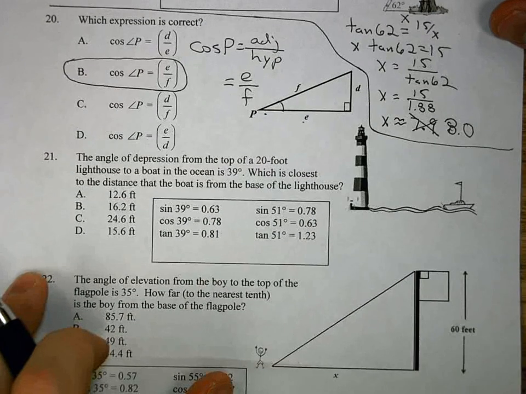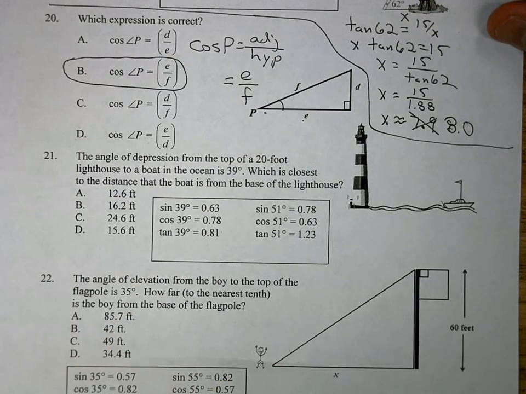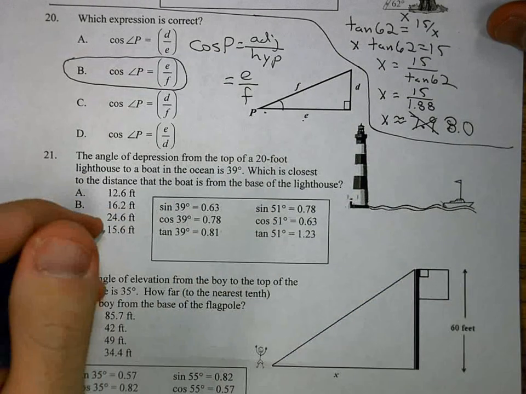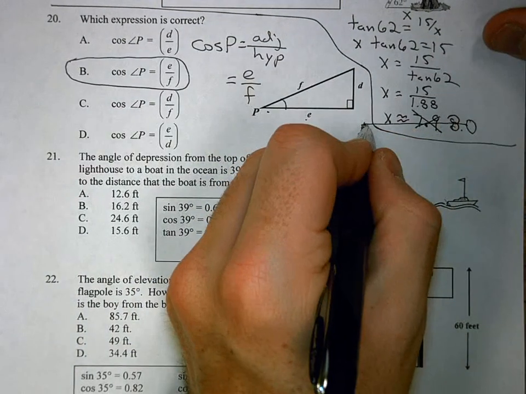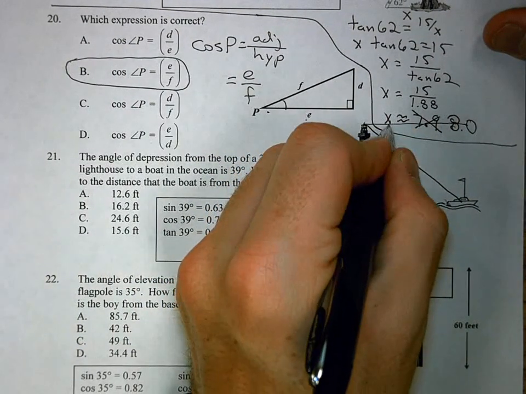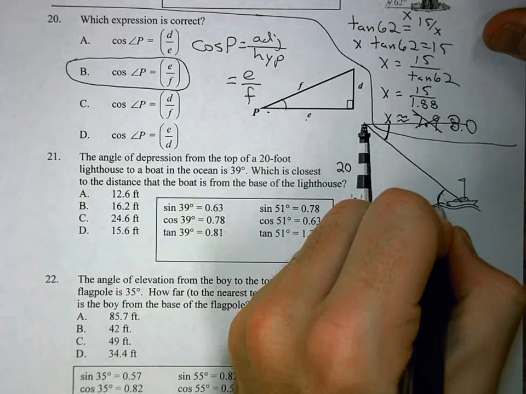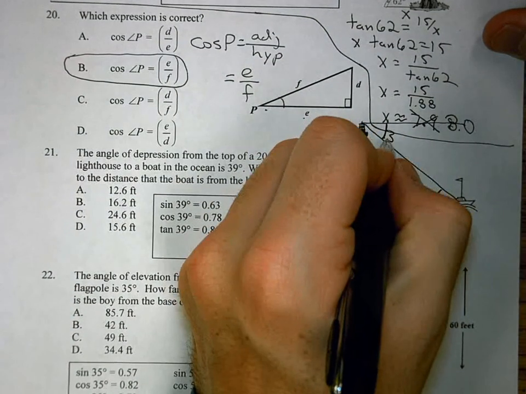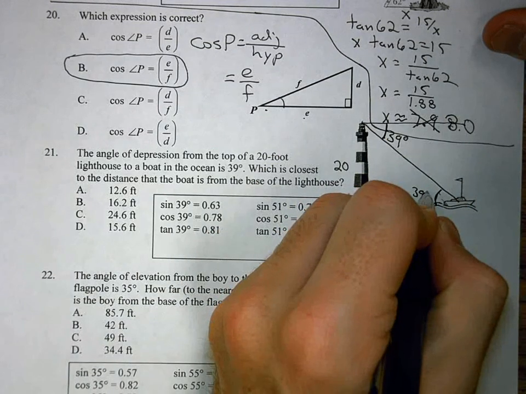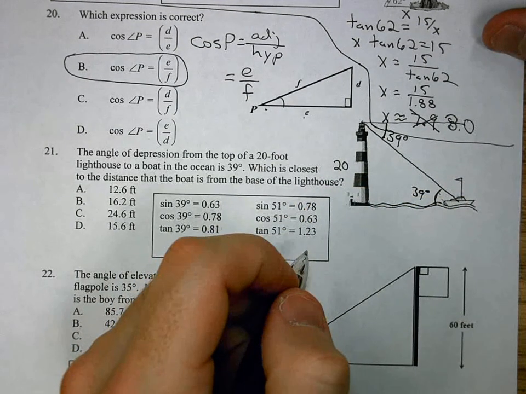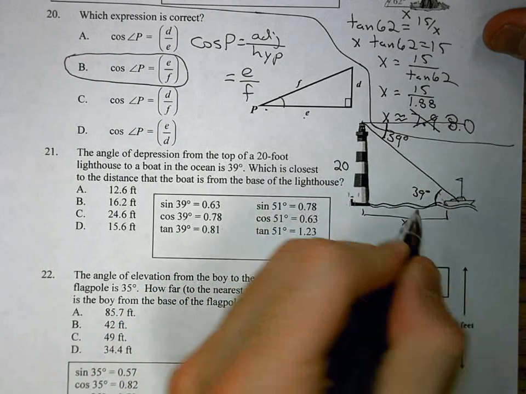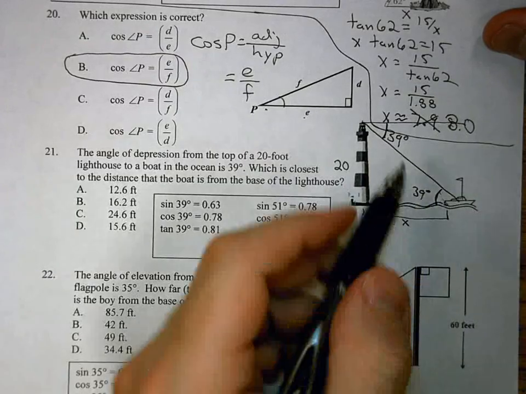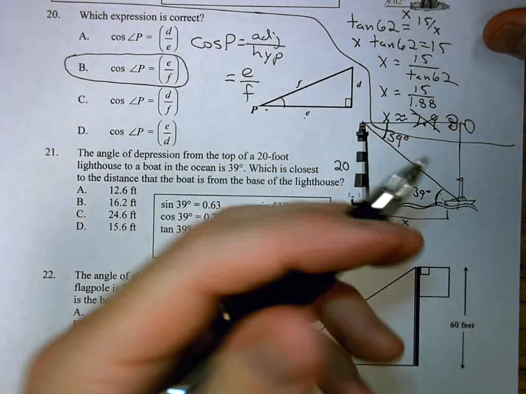21, we have an angle of depression from the top of a 20-foot lighthouse to the boat in the ocean is 39 degrees. So 20 feet is the height. This angle of depression is actually this angle up here, which we could copy in to right here as well. So we call that 39 degrees. Goes a little bit into our last problem, but we can see what we're doing here. We want to find the distance. It's out there. So we could do it this way, or we could draw it in this way.